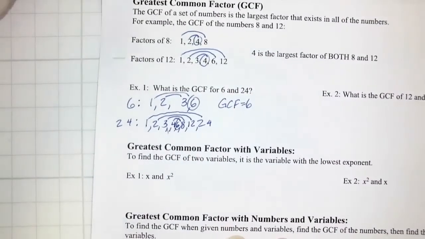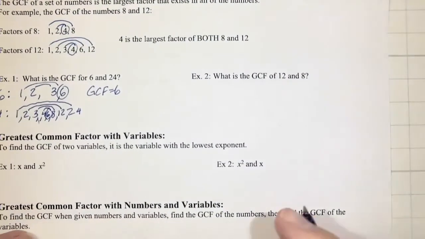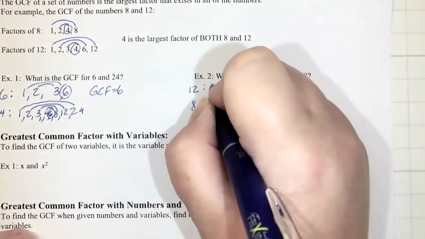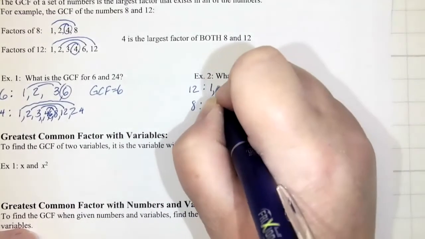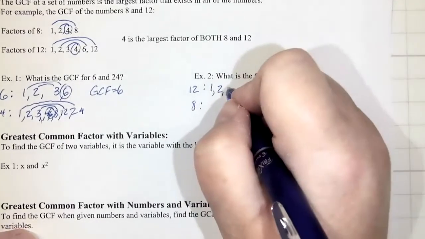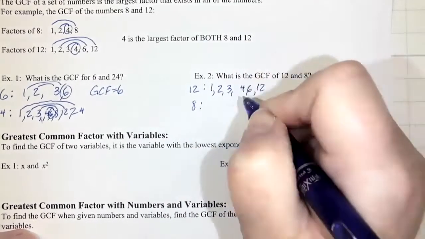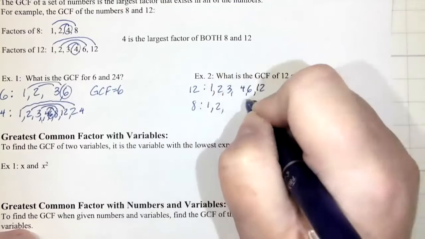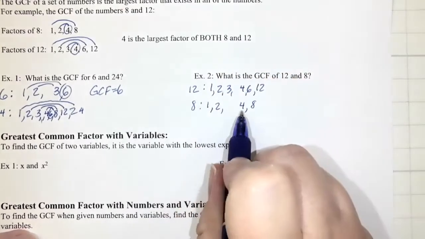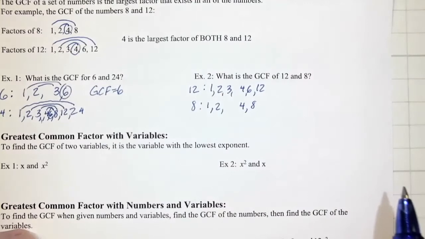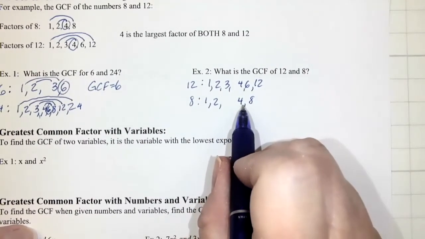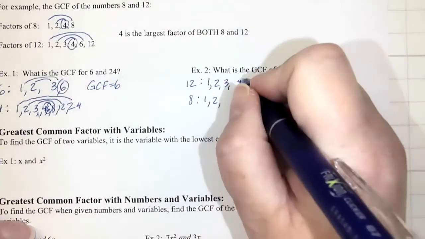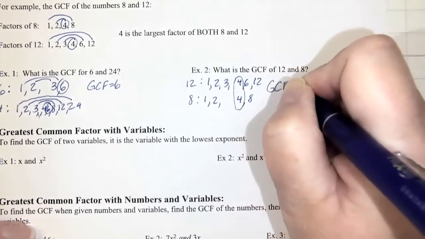All right, example 2. What is the greatest common factor of 12 and 8? So 12 and 8. Okay, 1 times 12 is 12. 2 times 6 is 12. 3 times 4 is 12. Okay, the factors of 8, 1 times 8, 2 times 4, and then 3 is not a factor. So we are finished and we found all of the factors of 8. So then we look to see what's the greatest common factor. They don't have an 8 in common. They do have a 4 in common. So the GCF is 4.